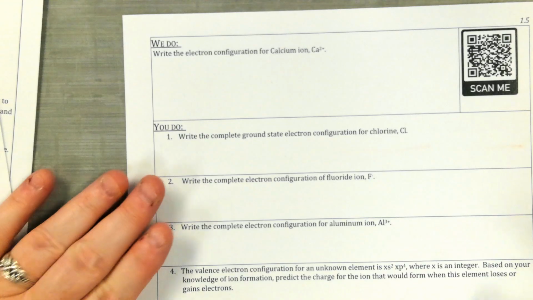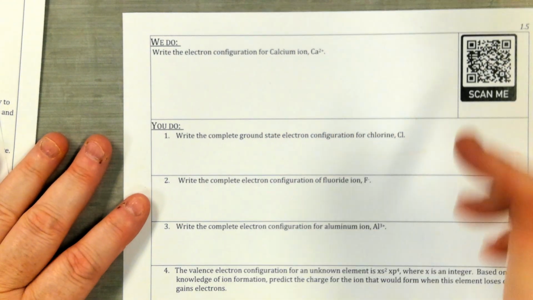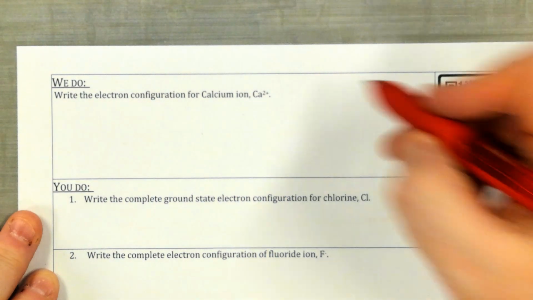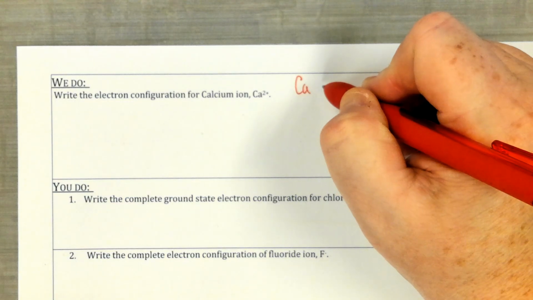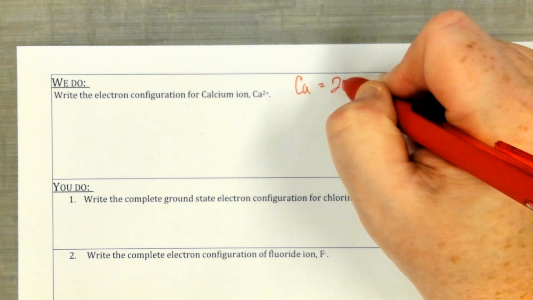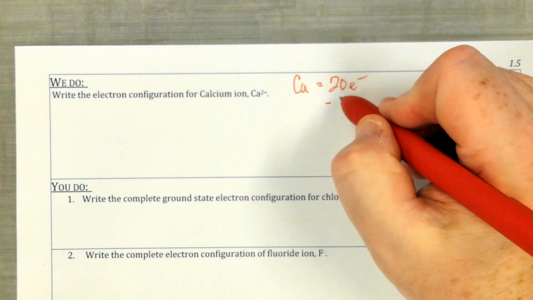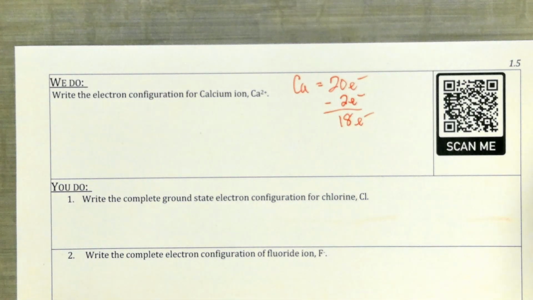All right, let's look at the we do. It says write the electron configuration for calcium ion. Now this is an ion. Let me zoom this in just a little bit. So it's +2. Calcium is element 20, which means it has 20 electrons. But if it's positive, that means it lost 2 electrons, which makes it 18 electrons. So we got to write the electron configuration for 18.